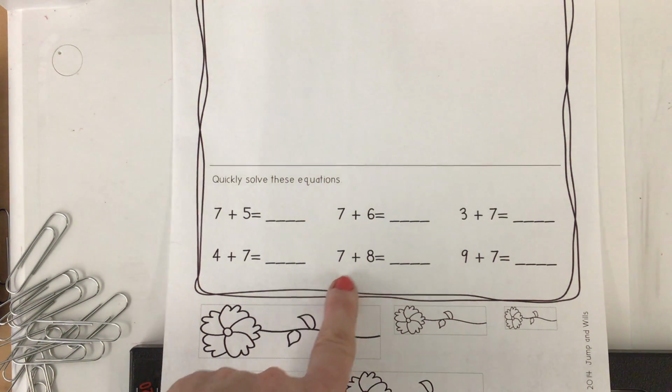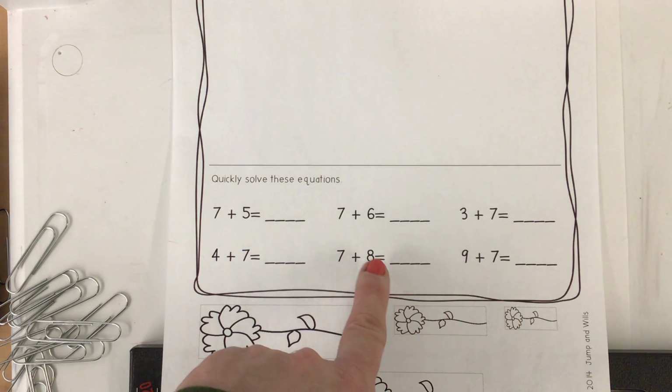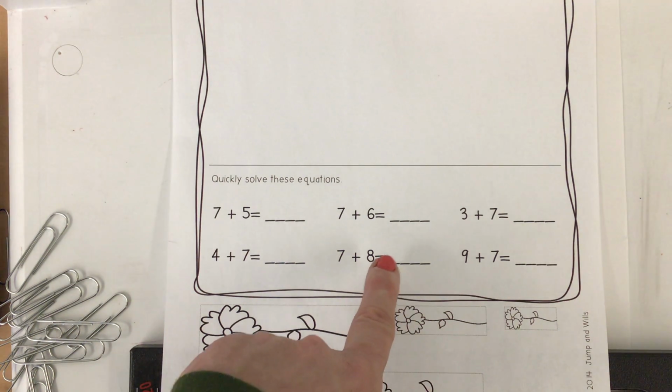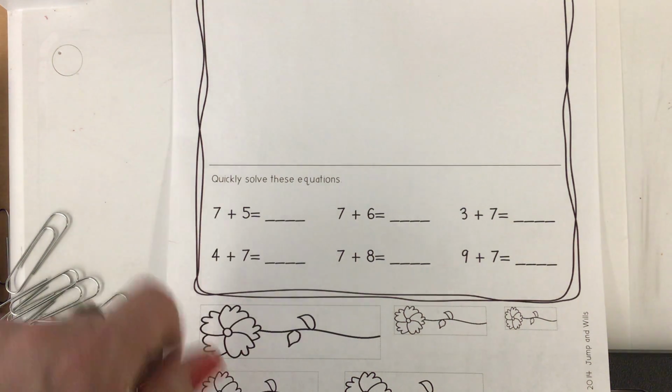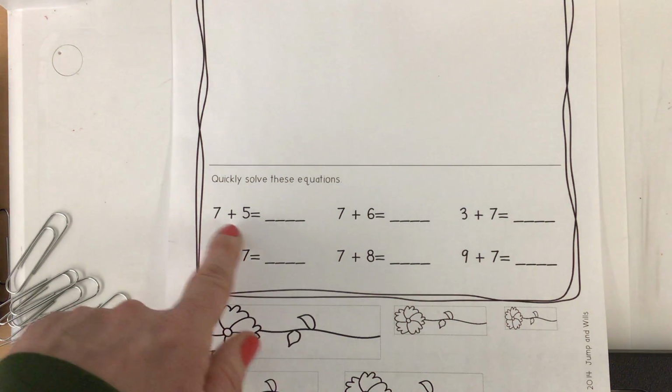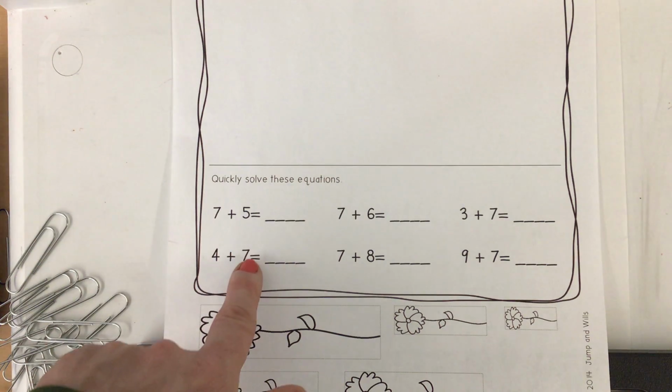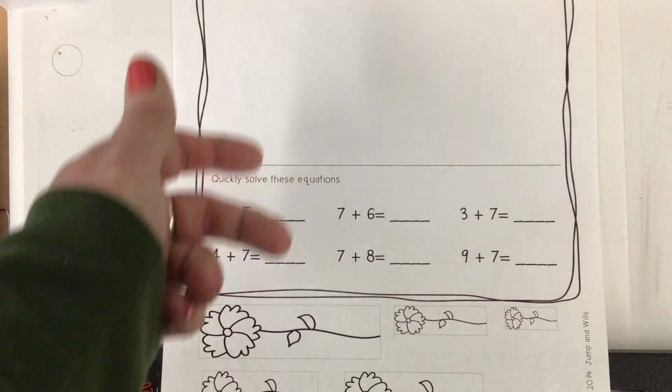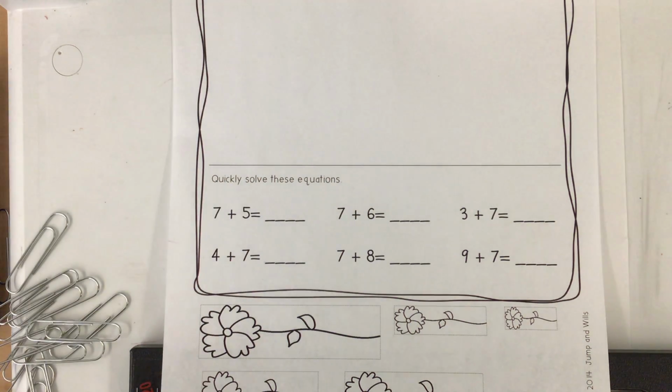Okay. I see another double hiding here. 7 plus 7 is 14, plus 1 more, 15. I'm going to stop there before I give you all the answers. So for the rest of them, you can start with the big number and count on, okay?